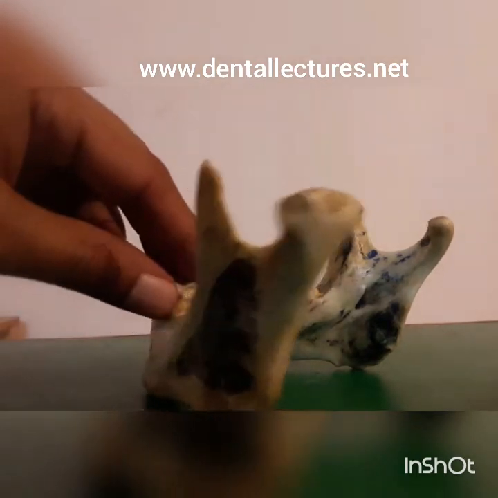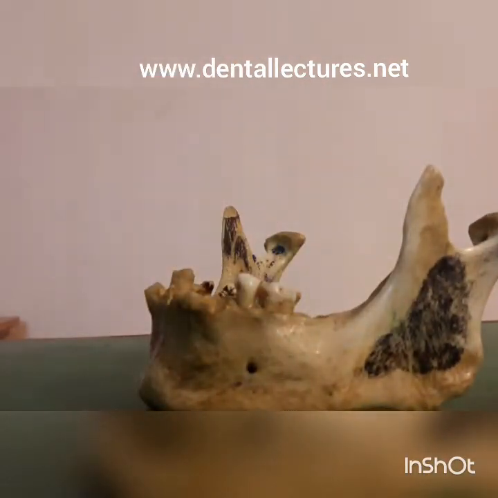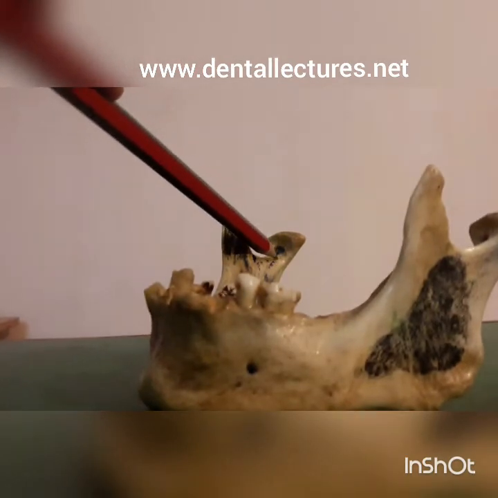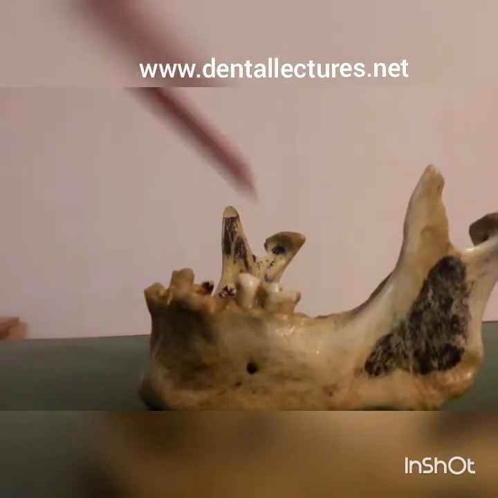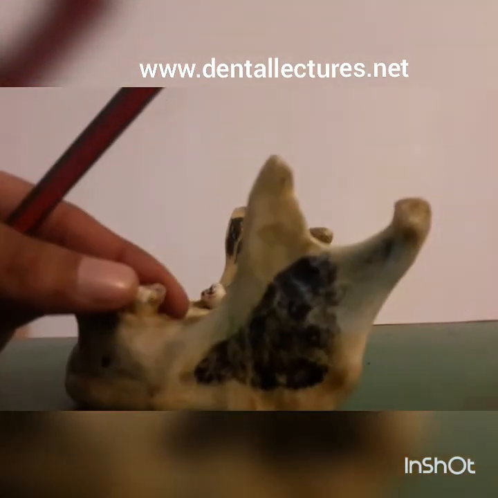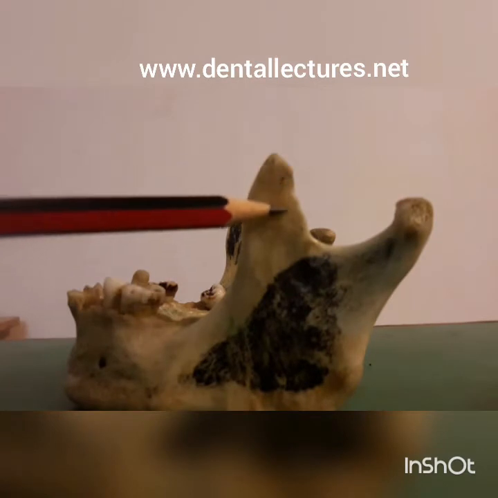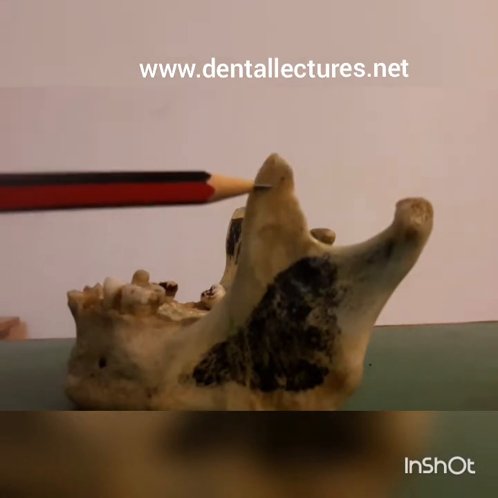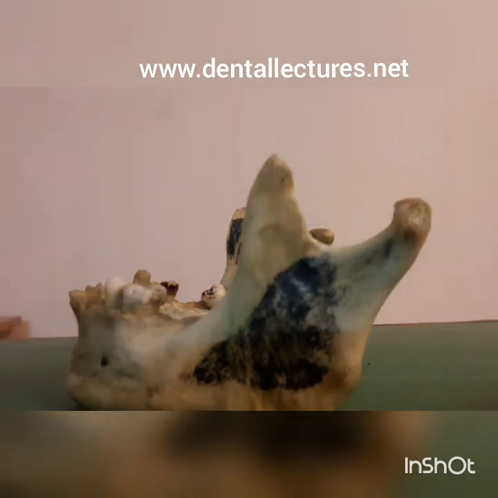The lateral pterygoid attaches into the pterygoid fovea at the anterior portion of the condyle of the mandible, and the fourth muscle of mastication, the temporalis, attaches to the tip of the coronoid process and a part of its anterior border. So the four muscles of mastication attach here.